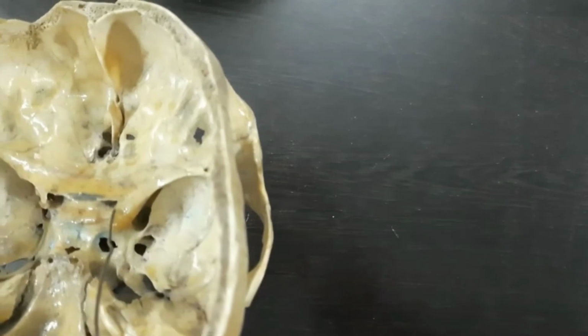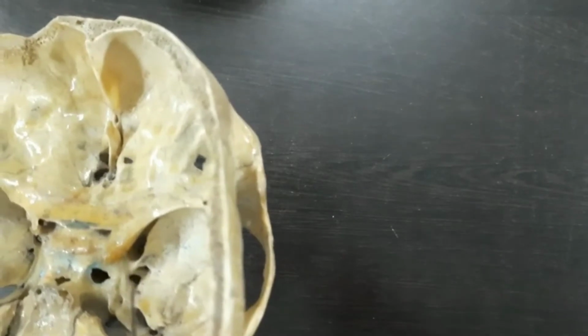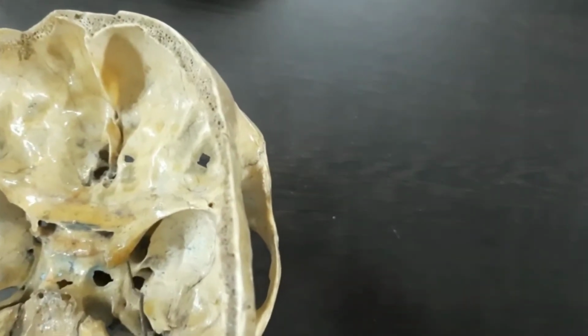So this fissure is bounded above by the lesser wing of the sphenoid, and the lower margin is formed by the greater wing of the sphenoid, and medially, what is this? This is the body of the sphenoid.